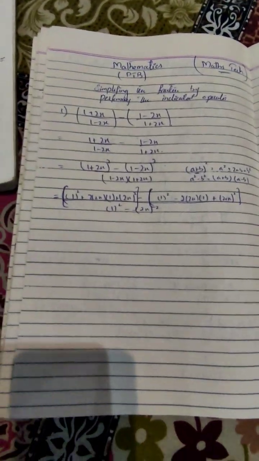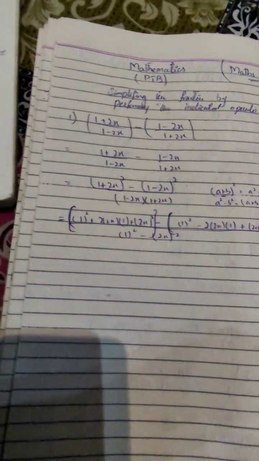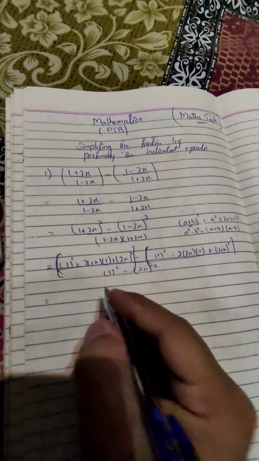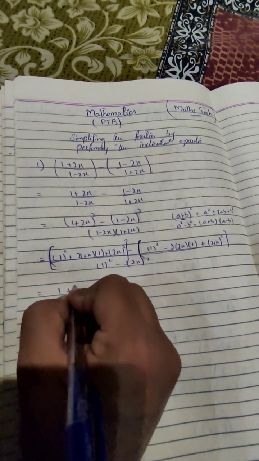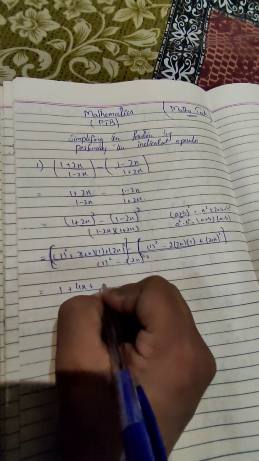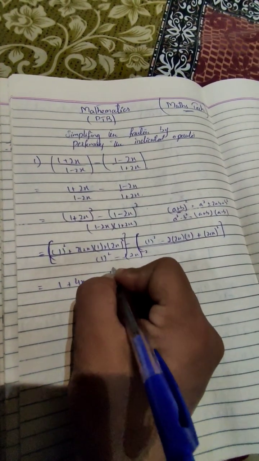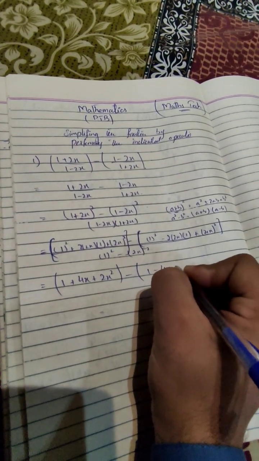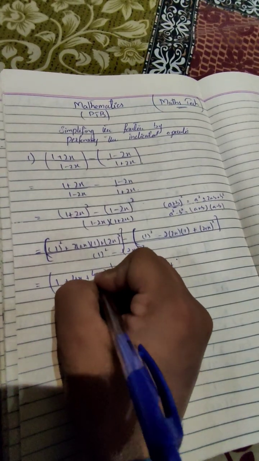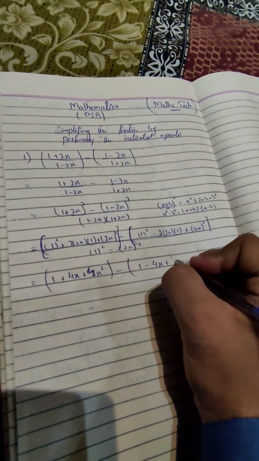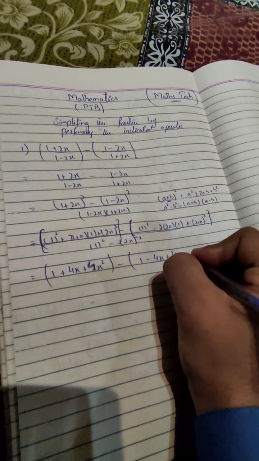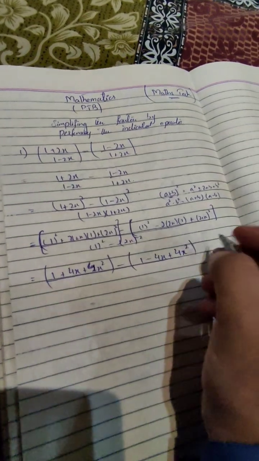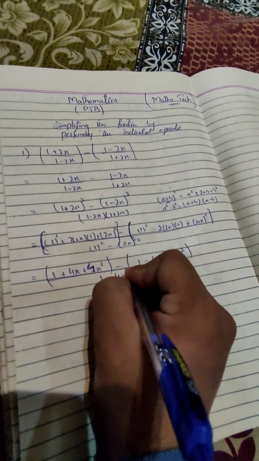Now performing the next one, the work goes like this: (1 + 4x + 2 to the power 2, that is 4x squared) minus (1 - 4x + 4x squared), the whole divided by 1 minus 4x squared.